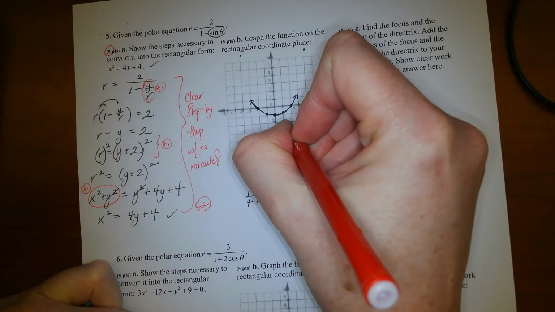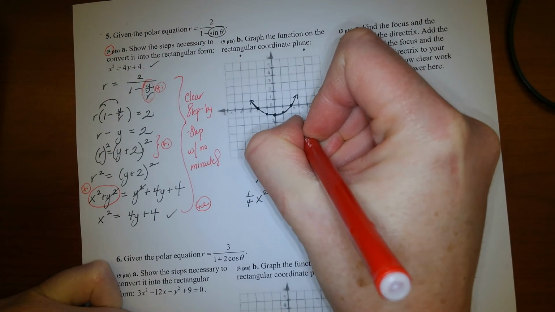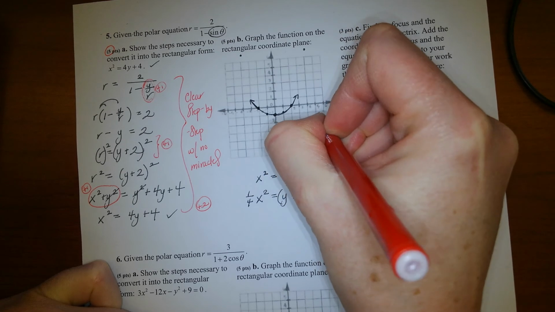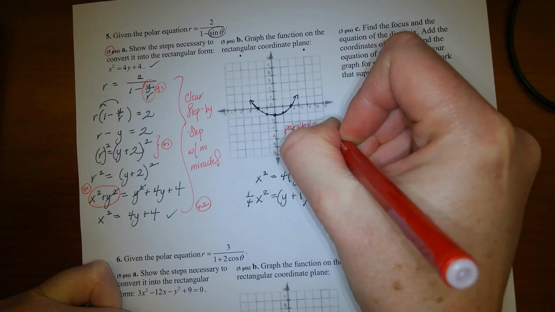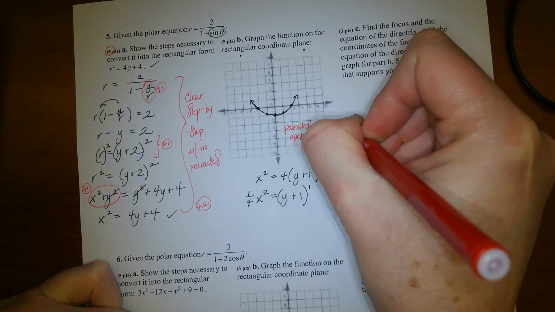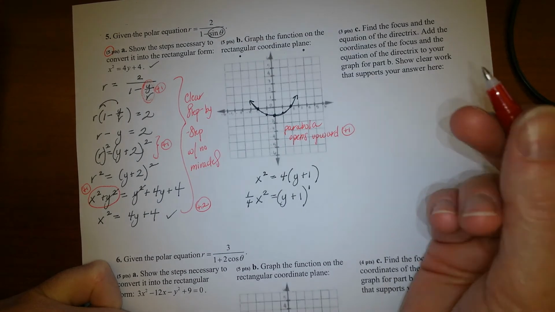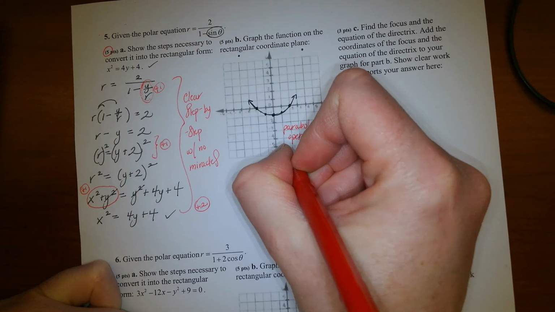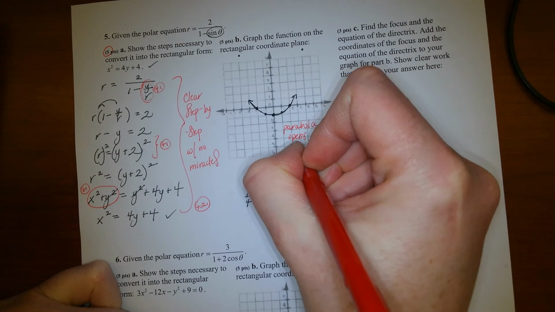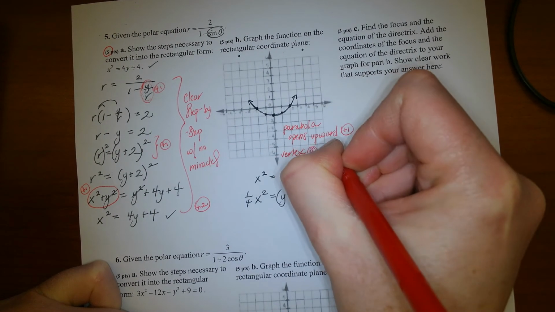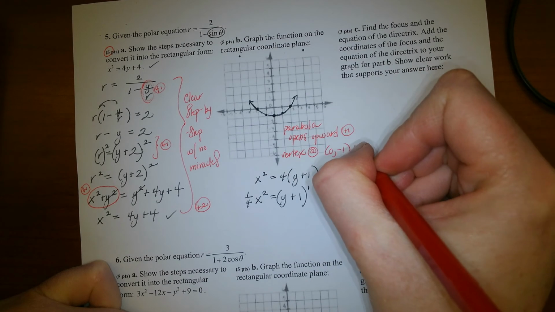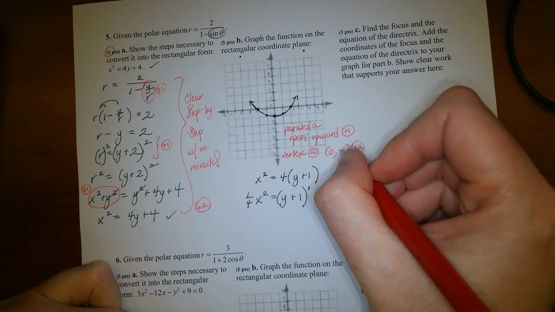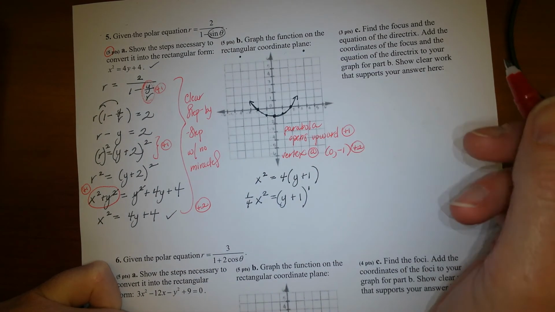So for points, 5 points. One point for having a parabola at all that opens upward. For having the vertex at 0, -1, let's make that worth 2 points. 1 for having the x in the right spot, 1 for having the y in the right spot.